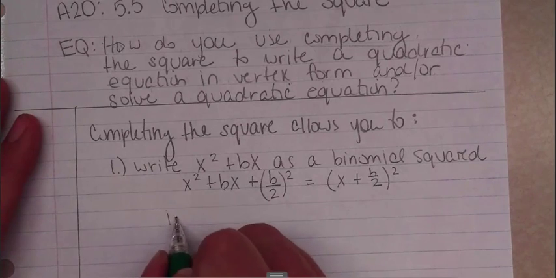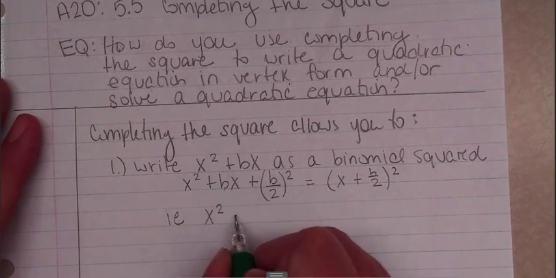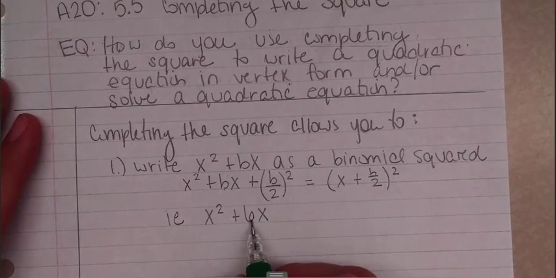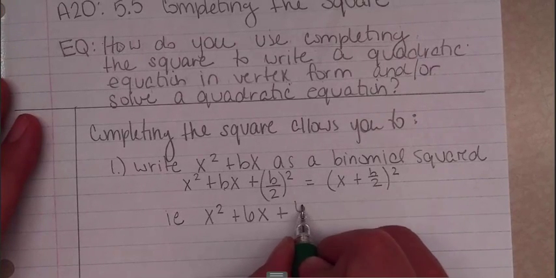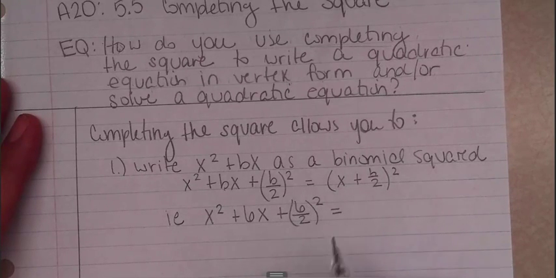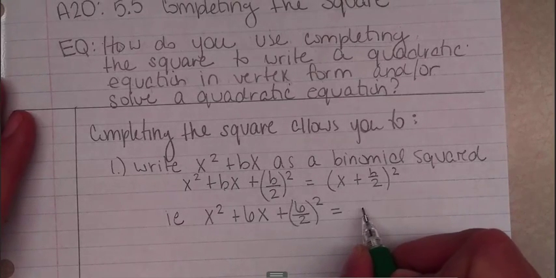For example, we started off with an x squared and 6 x's. So I took that 6, the 6 x's, divided it by 2, and then squared it. When I was all done with that, remember my sides ended up as x plus 3 times x plus 3, right?